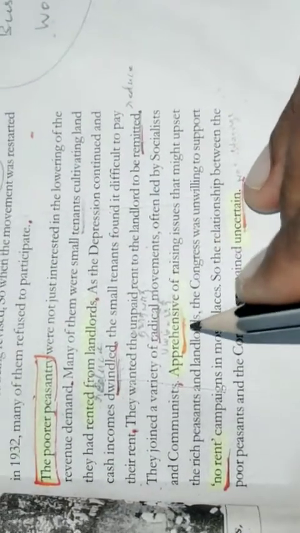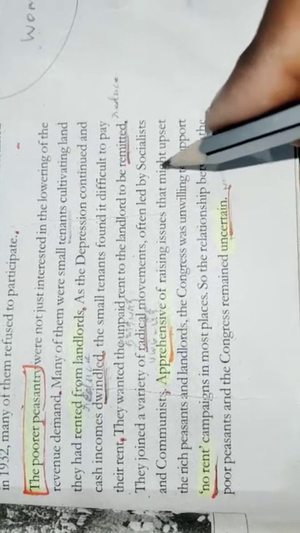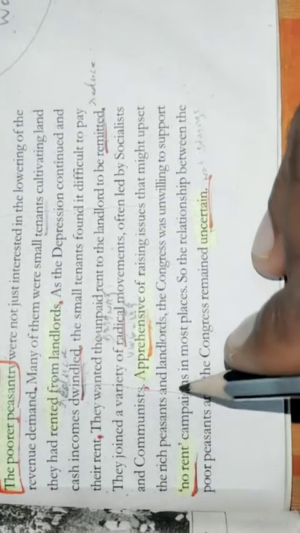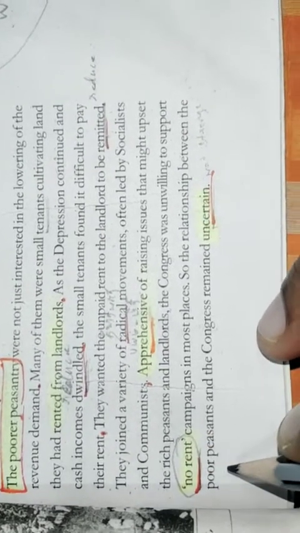The Congress was apprehensive, meaning fearful, of rising issues that might upset the rich peasants and landlords. The Congress was unwilling to support no-rent campaigns. So the Congress was not ready to support no-rent, and the no-rent campaign was supported only in some places.